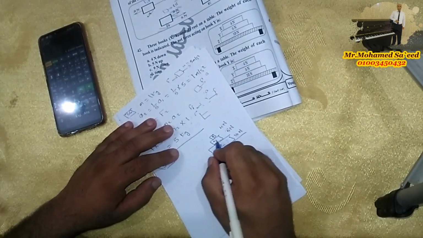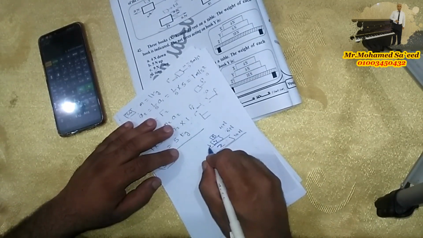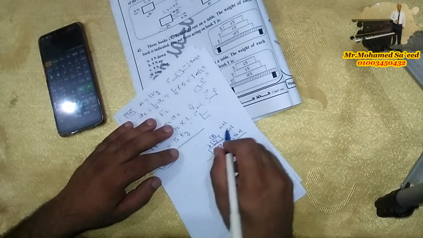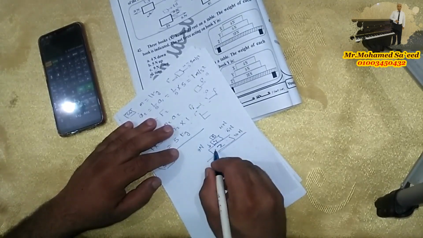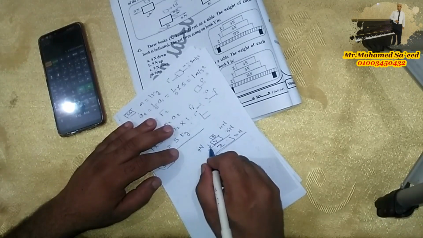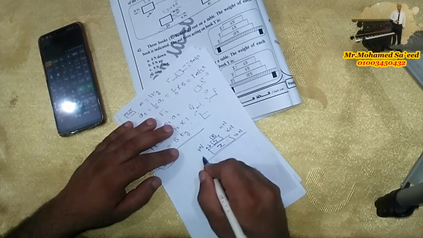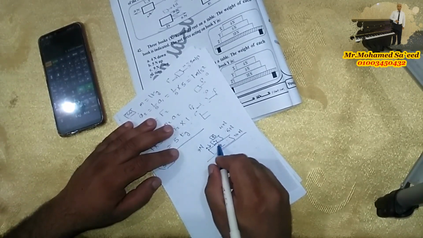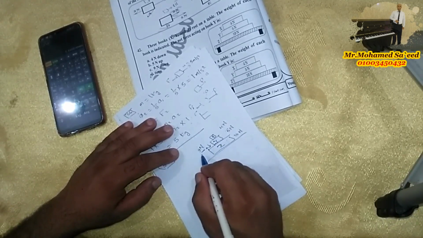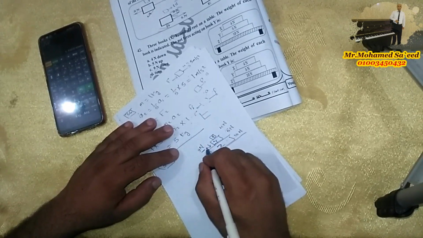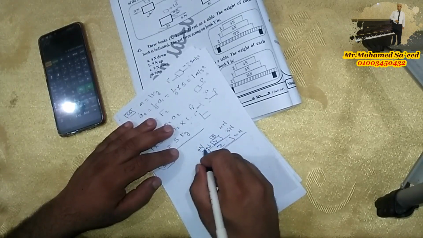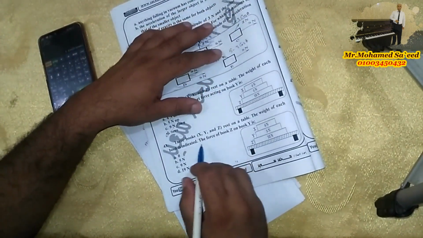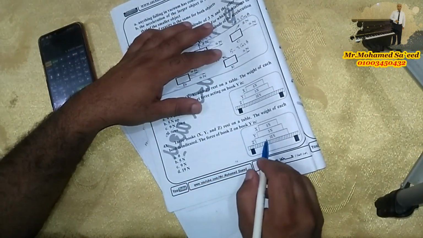Initially, X and Y act on Z, right? Z has 9 Newton and it didn't move. Since there is an action, there must be a reaction. So X and Y act on Z by a force equal to 9 Newton, so Z reacts, what we call the reaction force, on Y by 9 Newton. So the force of book Z on book Y equals 9 Newton. Reaction force, the force of reaction.